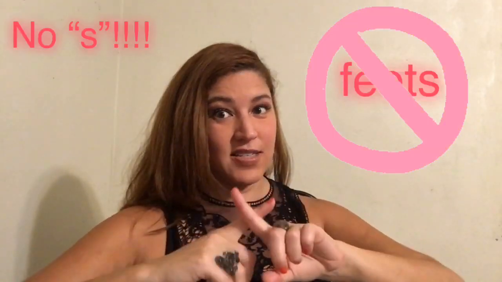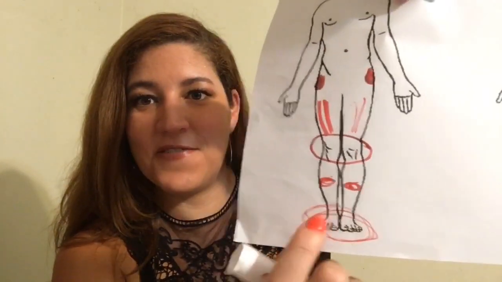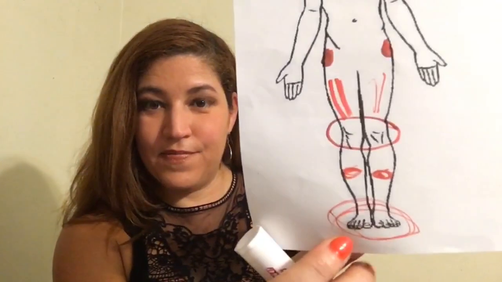It's not feets, no S, no S. This is an irregular noun, okay? So we have 1 foot, 2 feet. Same thing, you have a right foot and a left foot. Remember yesterday, your left side with an L, right? So we have 1 foot, 2 feet. Good?